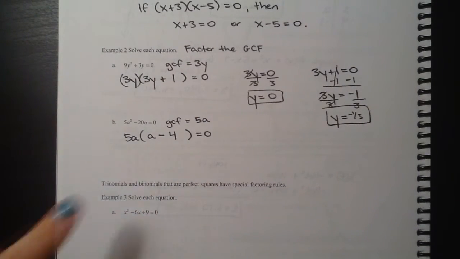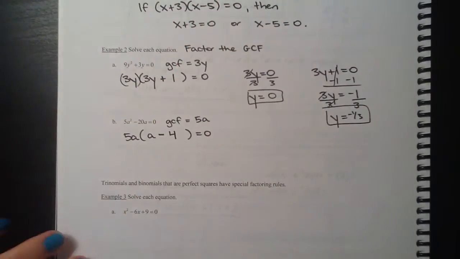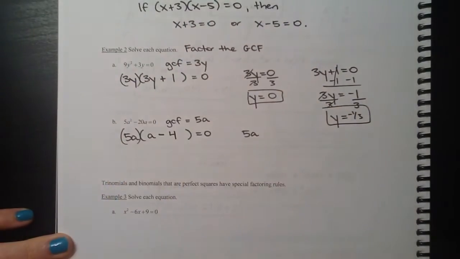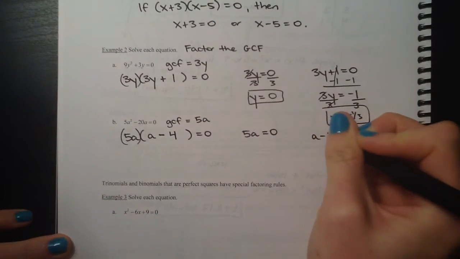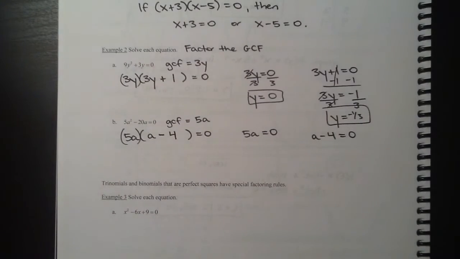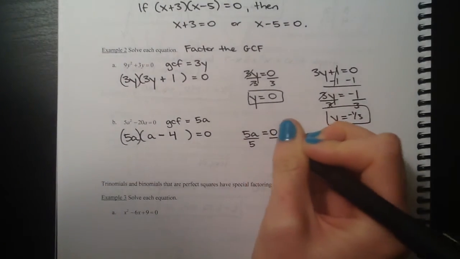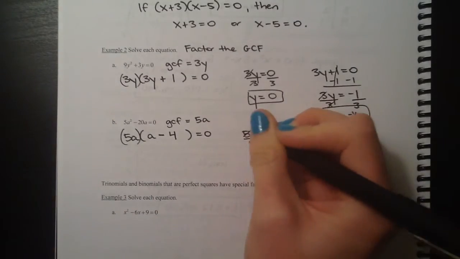Okay, so just the same as I did up here, same as I described here, I'm going to take each piece. So remember, this is technically 1 factor as well. So I'll set that one equal to 0, and then I'll take my second factor and set it equal to 0. So I'm just trying to get the variable by itself. So here, I would divide both sides by 5.